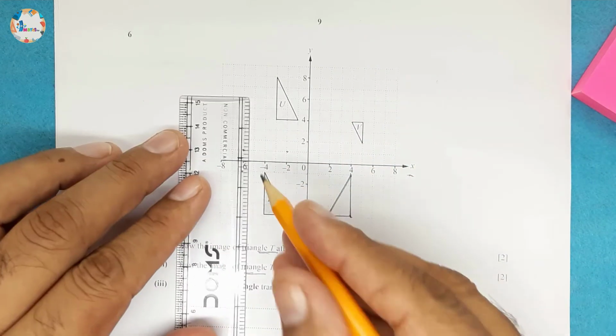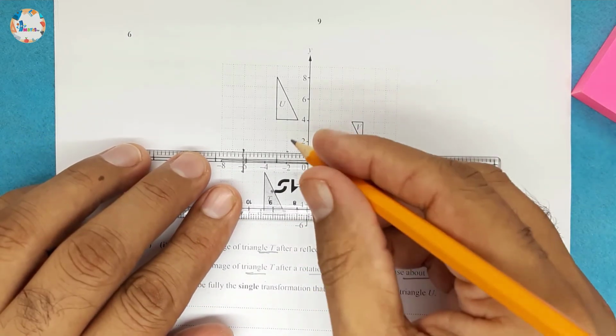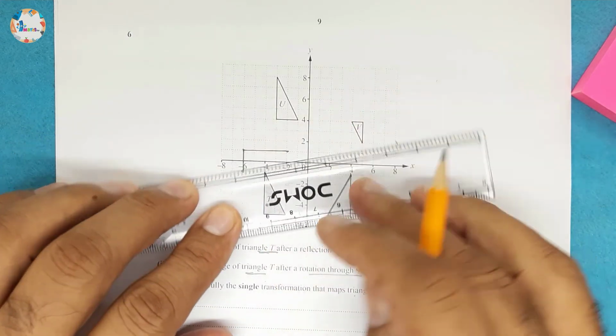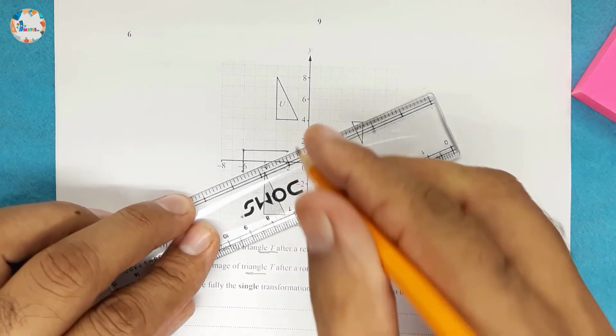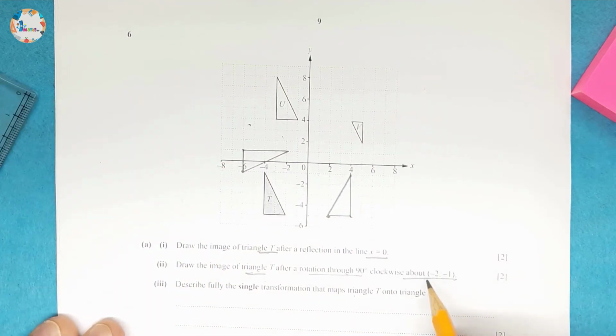Now we can just draw this rotated triangle, and this is rotation clockwise 90 degrees about the given center, and the center of rotation is -2 and -1. So this is our answer to this one.